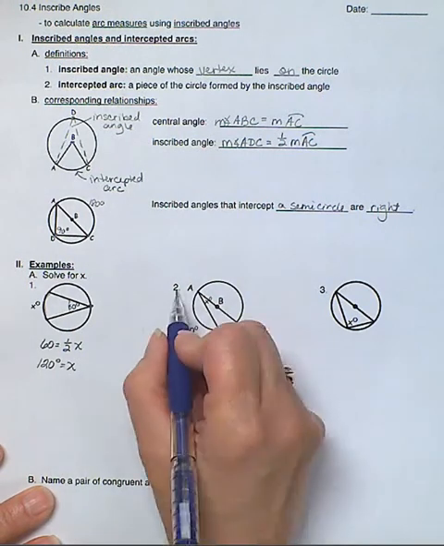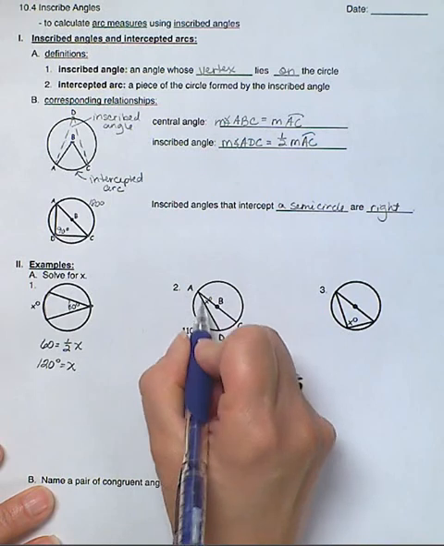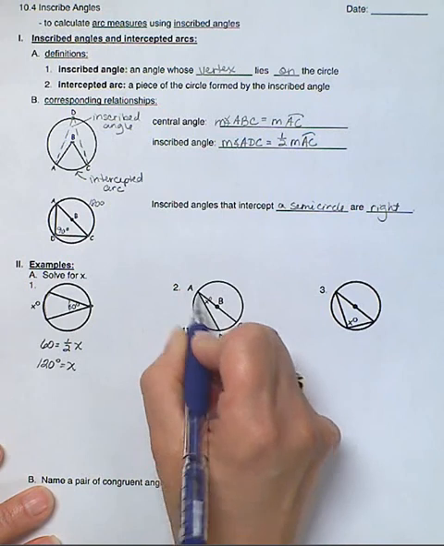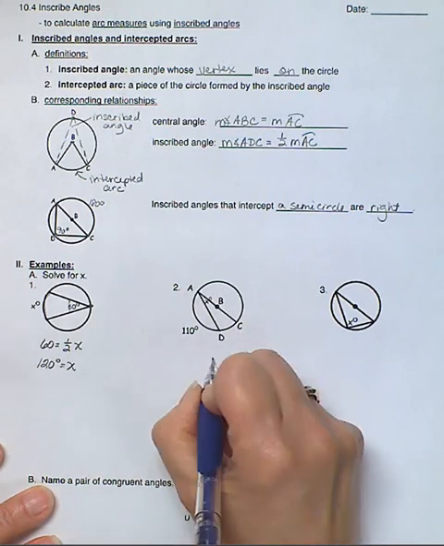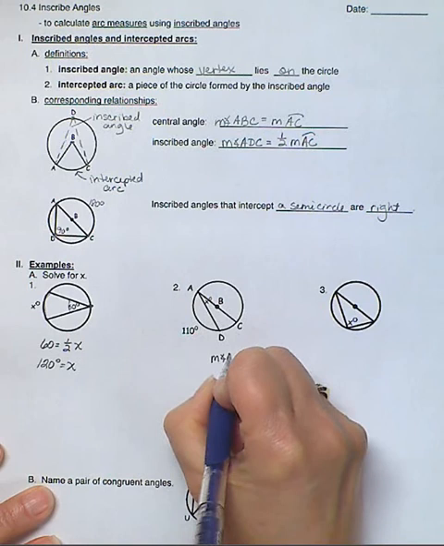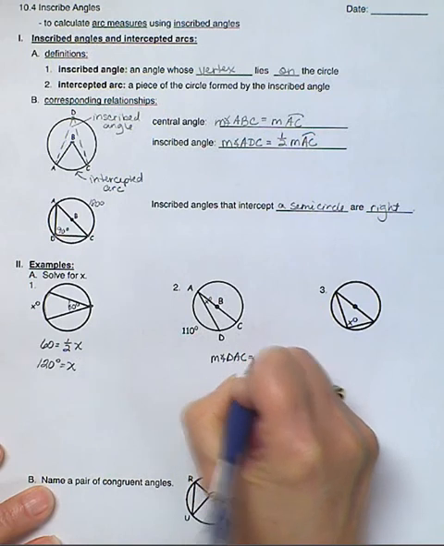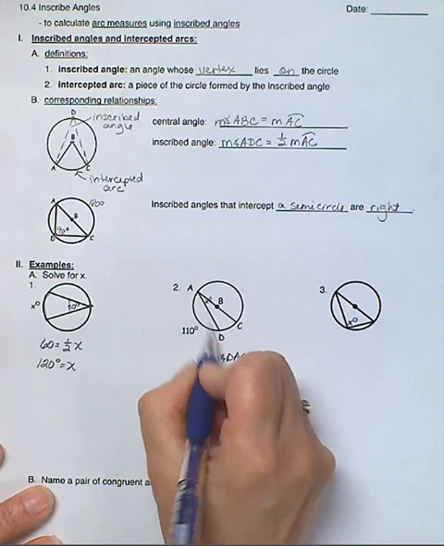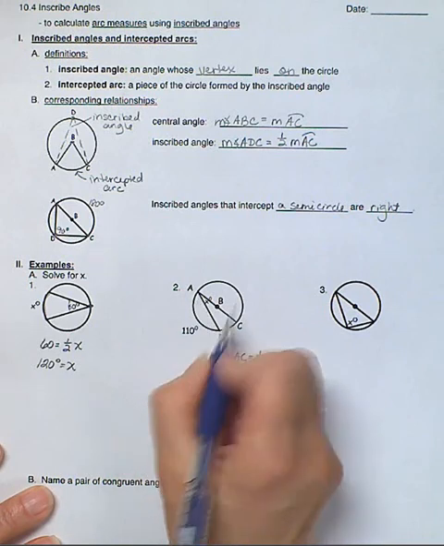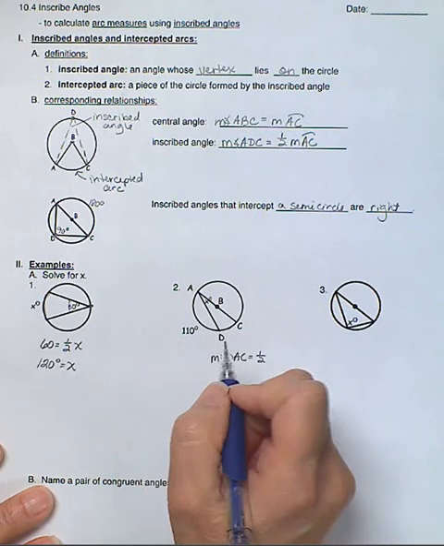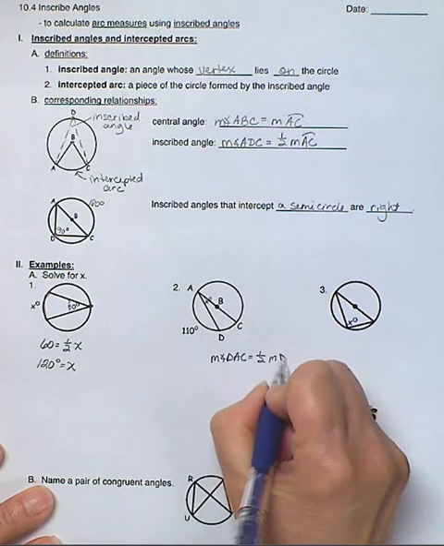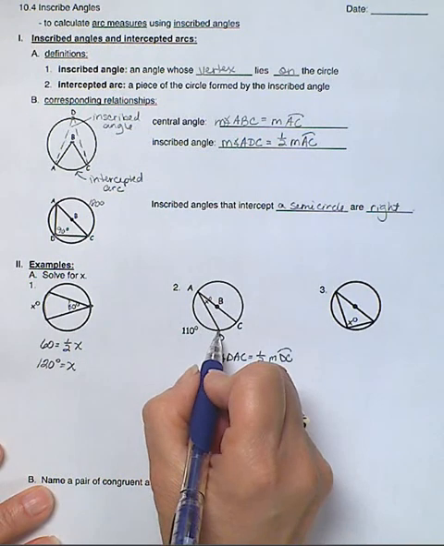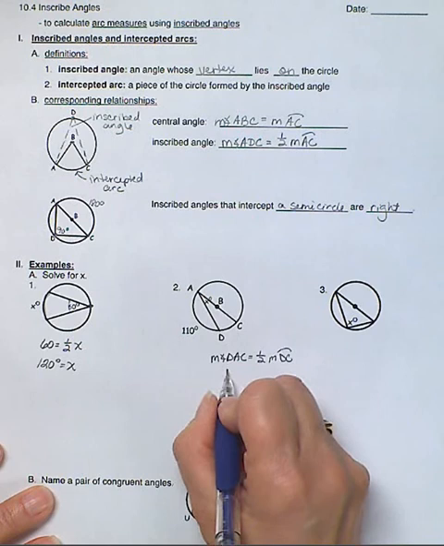Number 2, I'm using a diameter and a chord, so basically 2 chords. So here's my inscribed angle. The measure of angle DAC has to be half of the arc it's cutting. So here's angle DAC, and here's the arc that it's cutting, so it's half the measure of arc DC. Measure of angle DAC is x, and so it's half of arc DC.